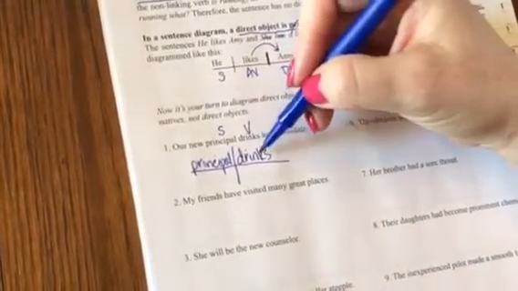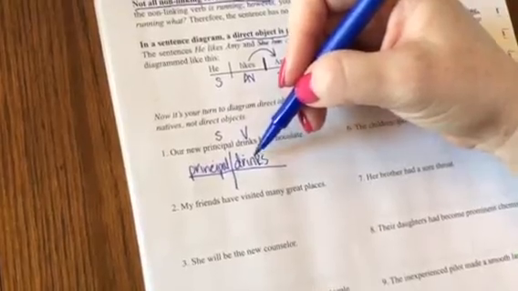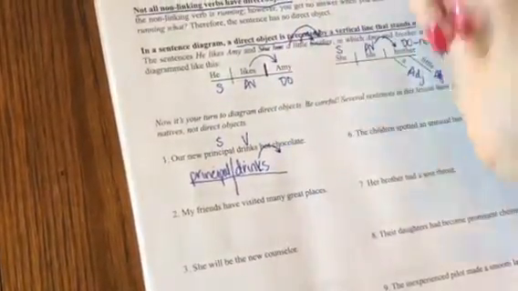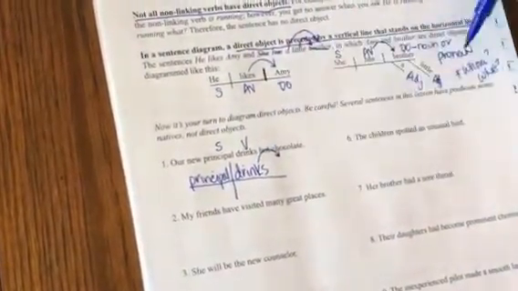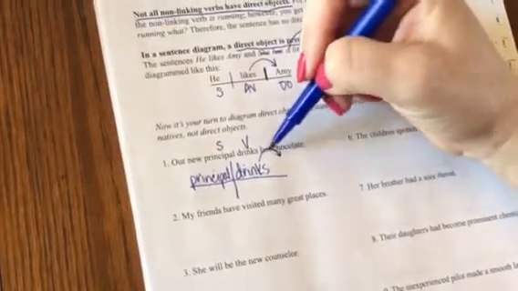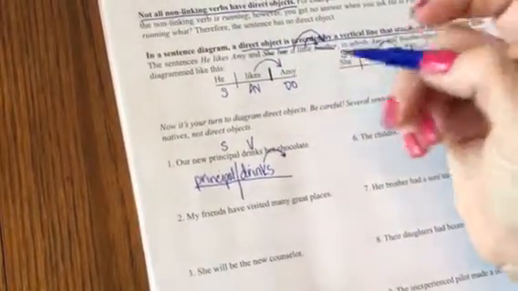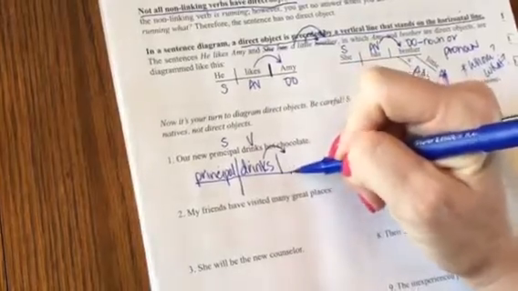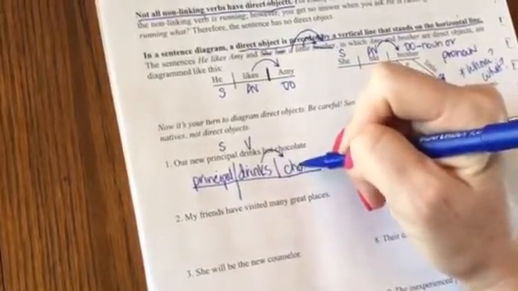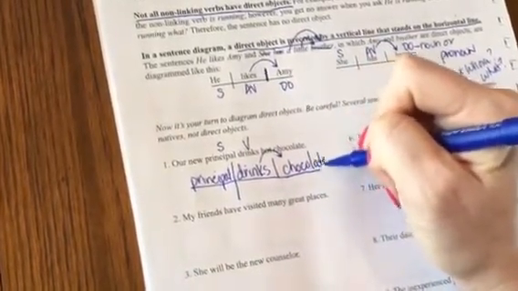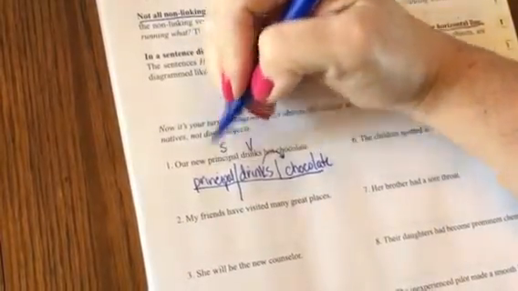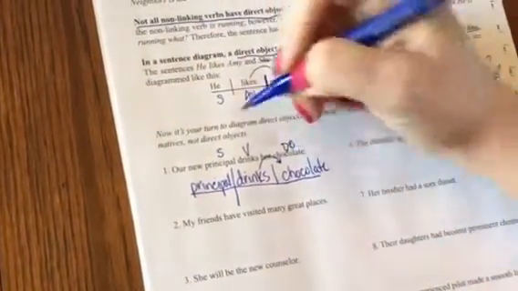Now we want to see, is it action or linking? It's action. So we need to see, do we have a direct object? We don't have to have one, but let's see whom or what. Principal drinks whom or what? Drinks hot chocolate. So if we look at this, she drinks chocolate. Okay, so I'll cross off the words as we use them. So chocolate is our direct object.